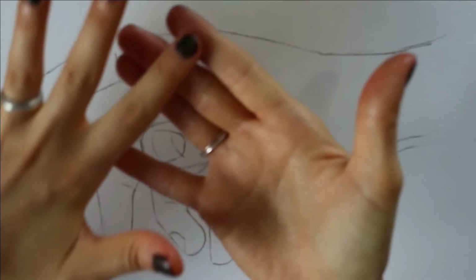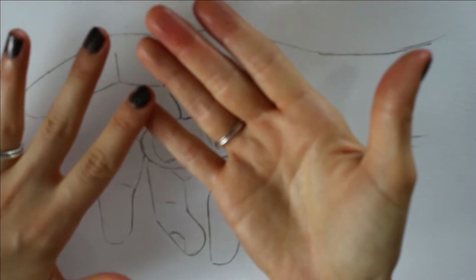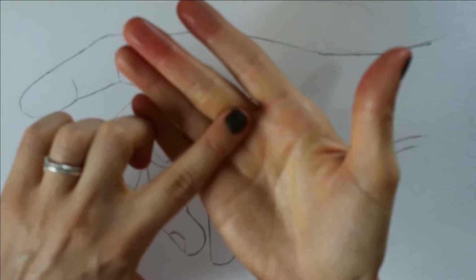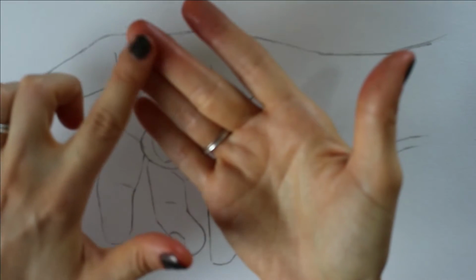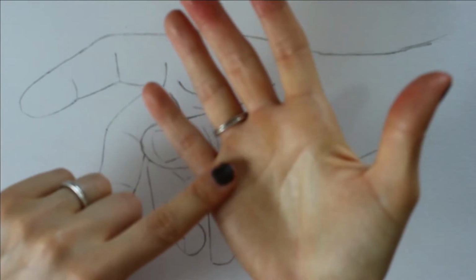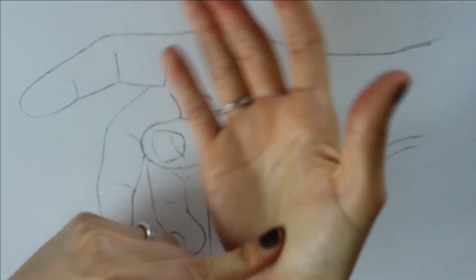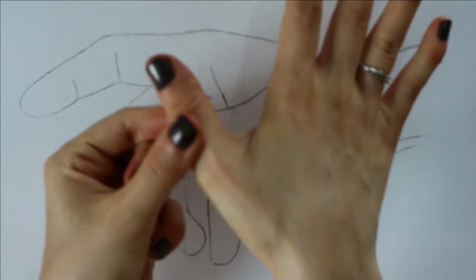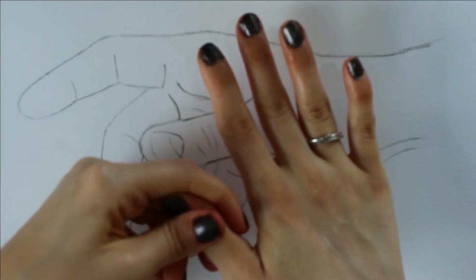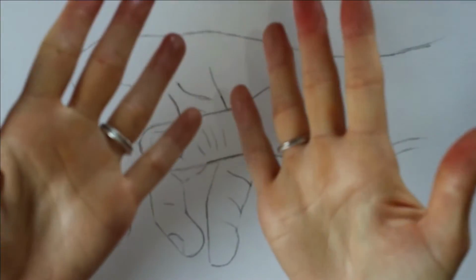Take note of the joints within the hand and try to think of the range of movement that they allow. And finally, take a moment to observe your own hand and try to pinpoint simple geometrical shapes that we can use to describe the form in the hand that we're going to be drawing.